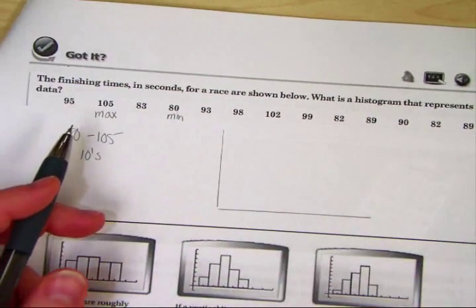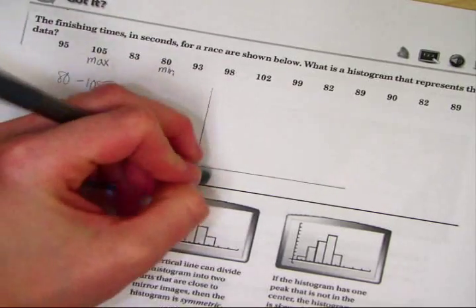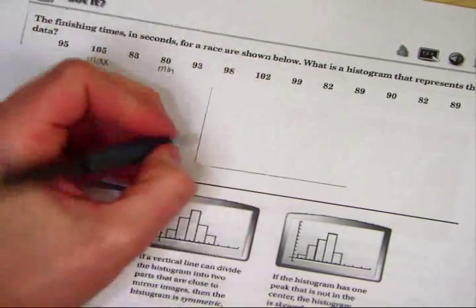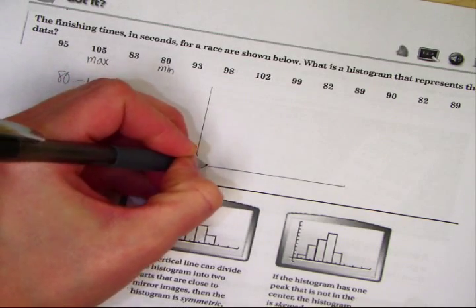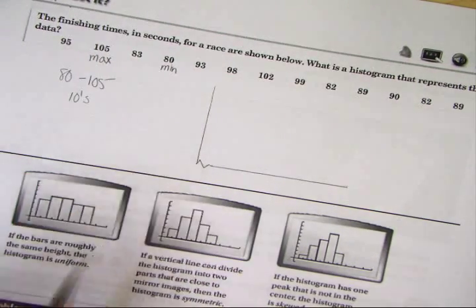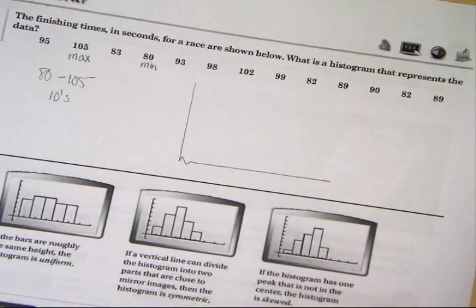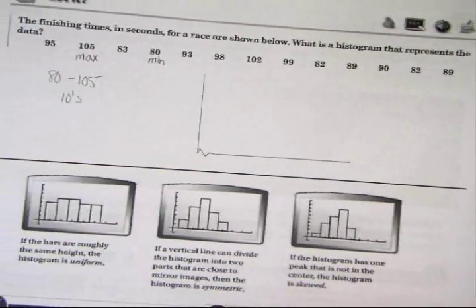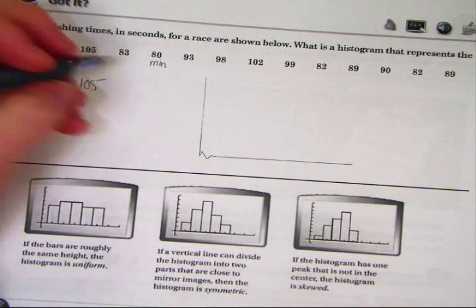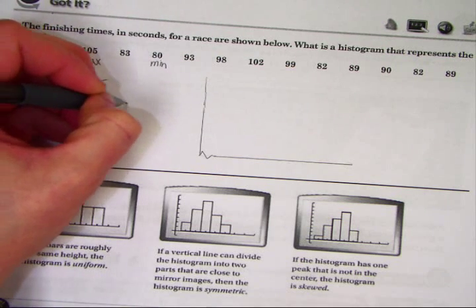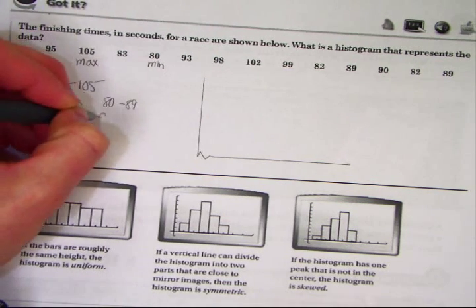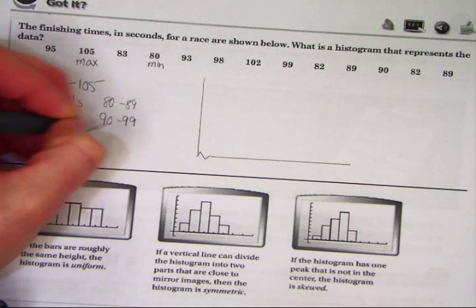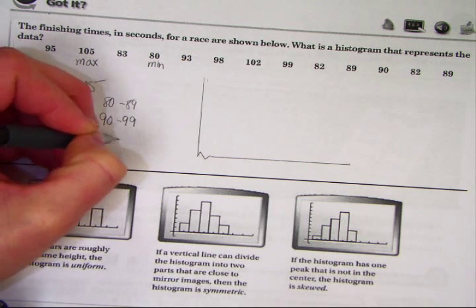And what we need to do here is show that we're going to skip by some amounts. If you remember back from middle school, you have to use a little skip here. And that will show that you're skipping a significant amount before what we need to get to. Now if I skip by 10s, that means I'm going to do from 80 to 89, from 90 to 99, and from 100 to 109.